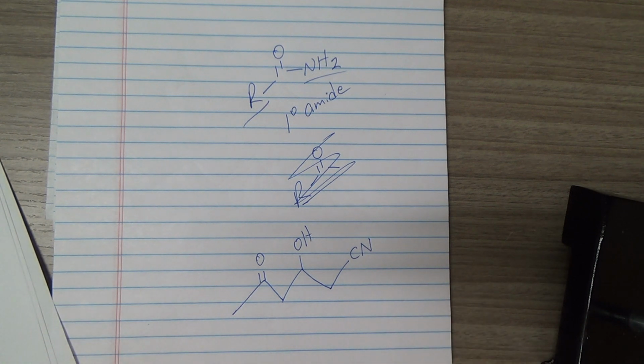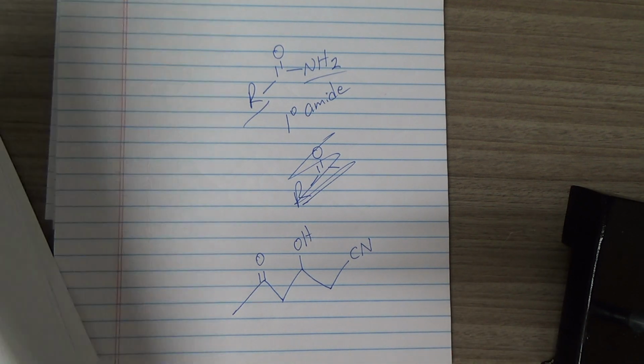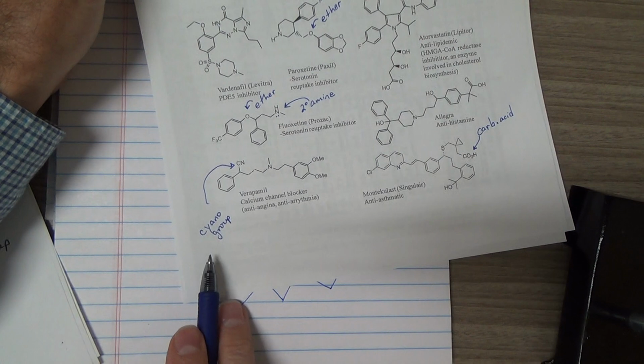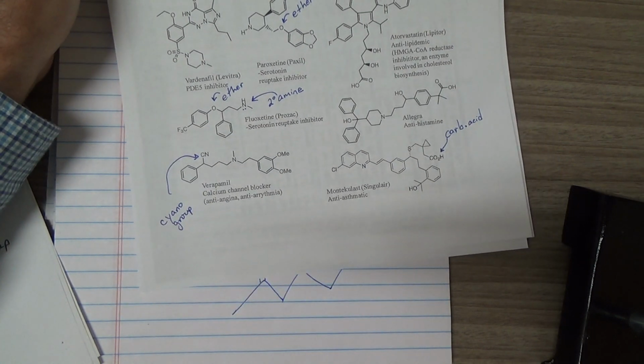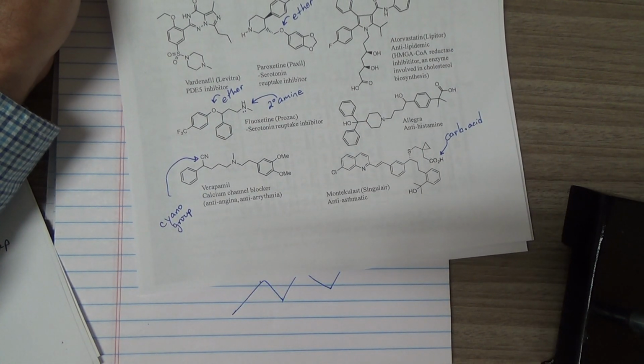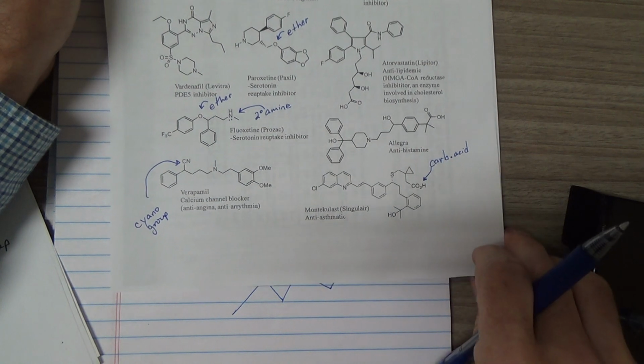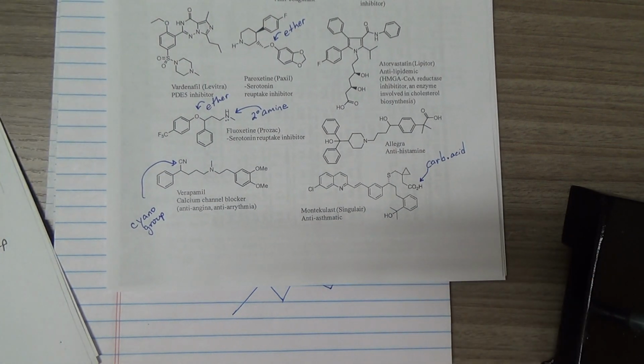But you don't need to know any of that. I'm just telling you that's why I went with calling this a cyano group instead of calling it a nitrile. They're often interchangeable, and it just takes time for you to learn the lingo, and different chemists use the lingo differently.